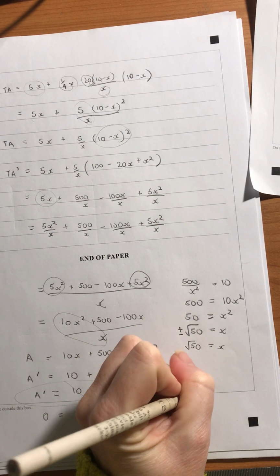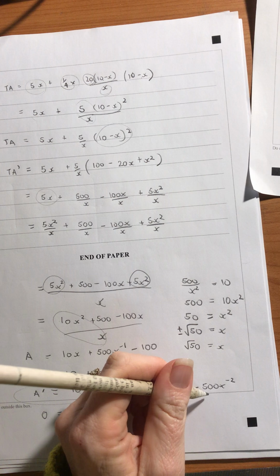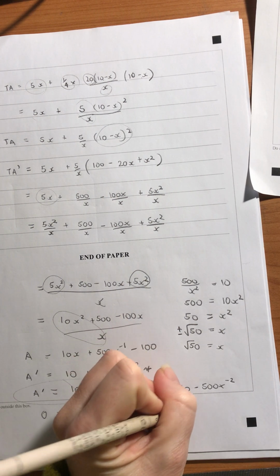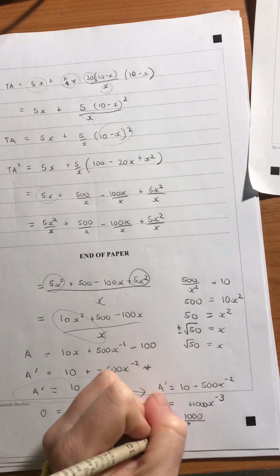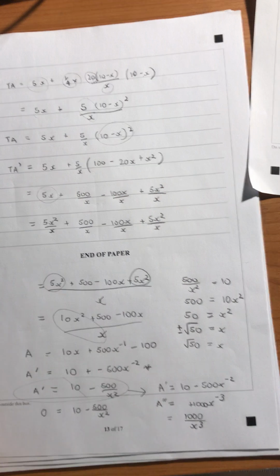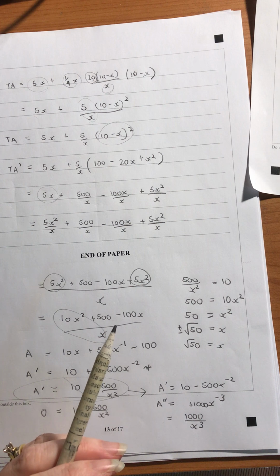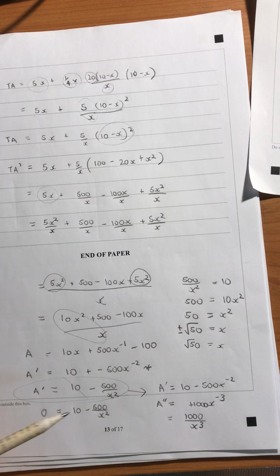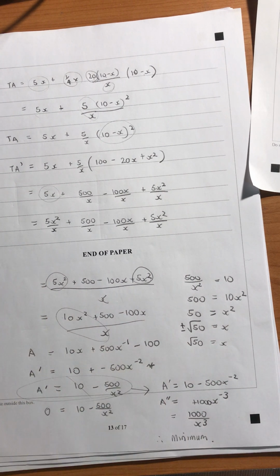So I'll rewrite it, 500x to the negative 2. So that means that we would have our a double dash, we would bring down that, so that would be positive 1000x to the negative 3, which is 1000 over x cubed. Now we want to put in the square root of 50 there to check that. And so when we put that in there, we can check that it's greater than 0, and then that would mean that it is a minimum. And we can verify that the total area is minimized for that. Hopefully that helps you with that question.